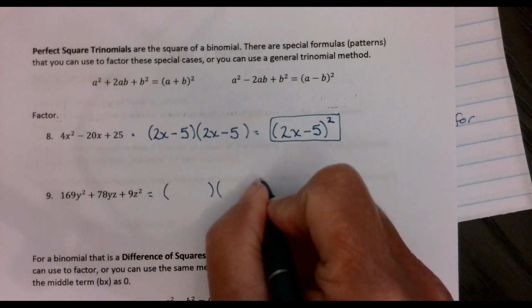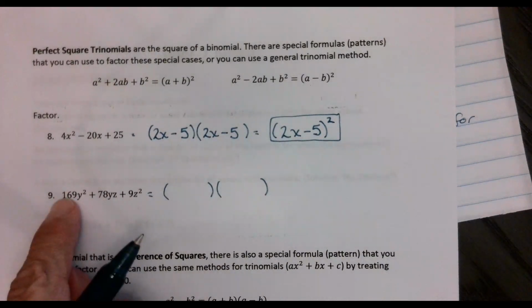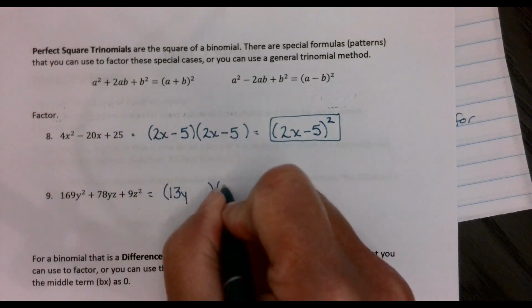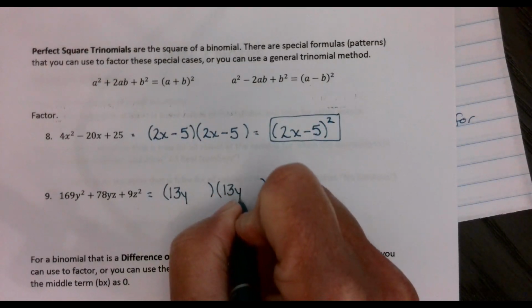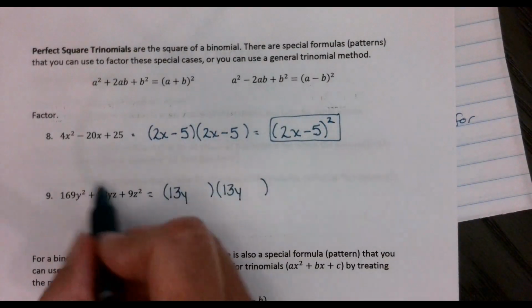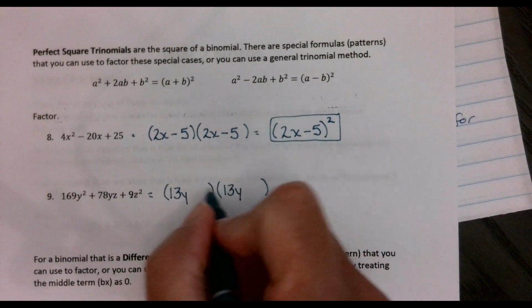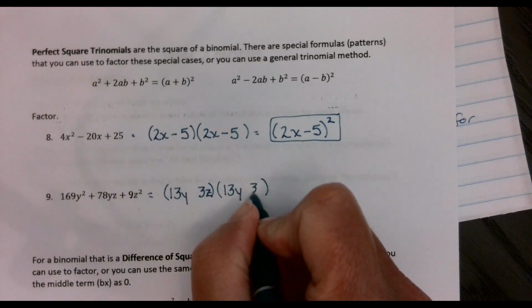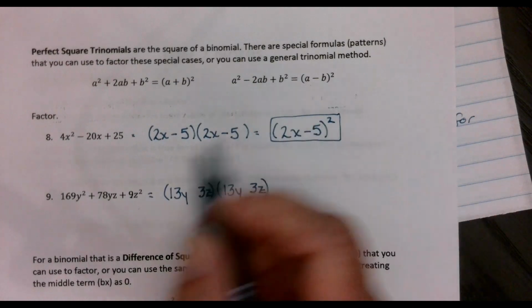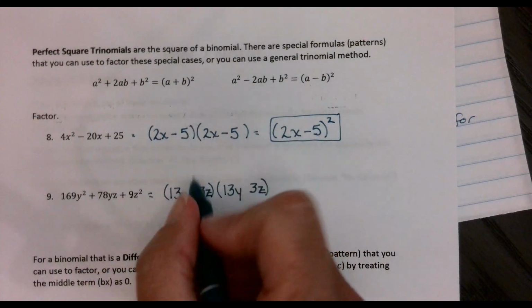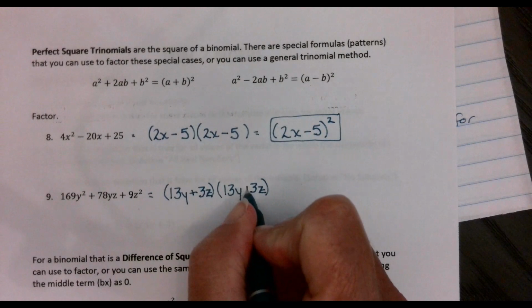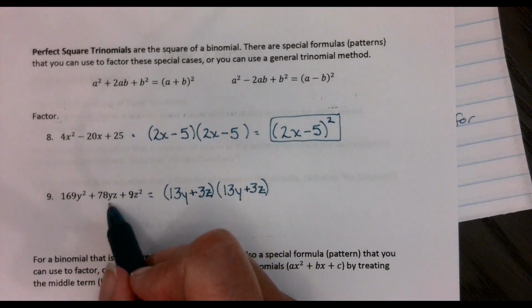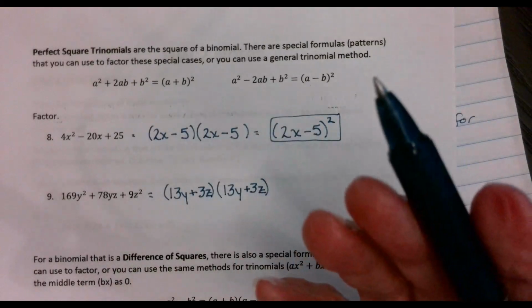Right here, perfect square, 13y. 13y gives us 169y squared. This is a perfect square, 3z and 3z. The only thing we need to check for, this is positive, so these have to be positive. Let's make sure that we get 78yz.